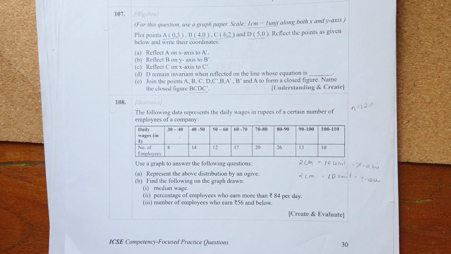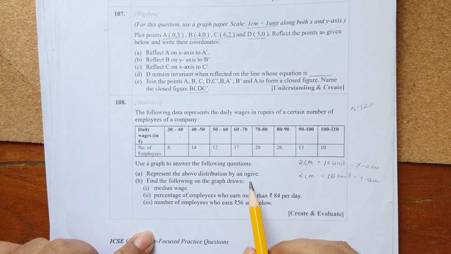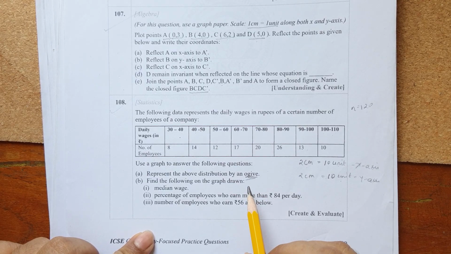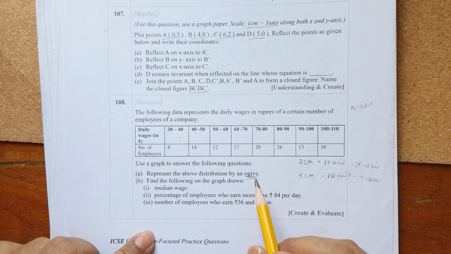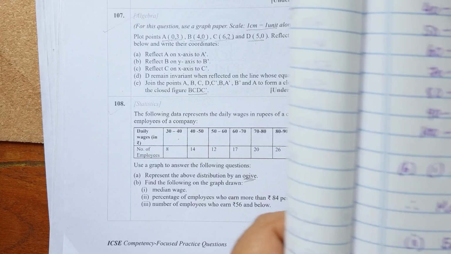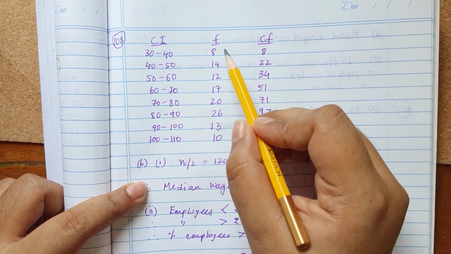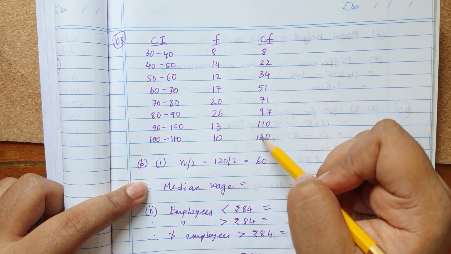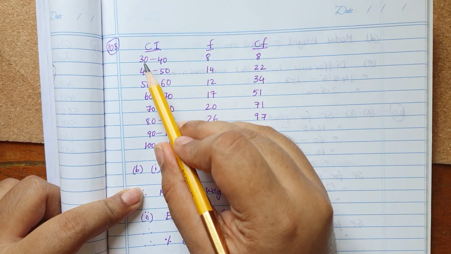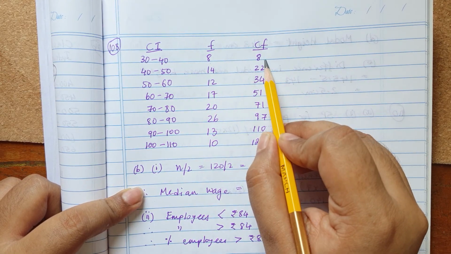So before we do the graph, the class intervals and frequencies are given. Ogive is a cumulative frequency curve. So before I even draw the graph, you need to also find the cumulative frequencies. So you note down in your answer sheet what are the class intervals given, what are the frequencies, and the corresponding cumulative frequency. So for example, I start with the first class interval 30 to 40, frequency is 8, so CF, cumulative frequency, is also 8.